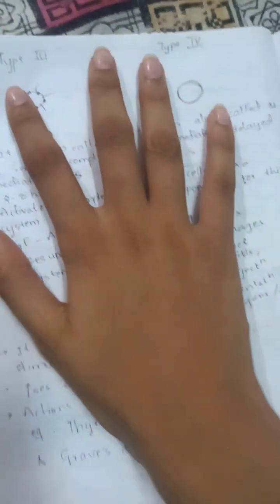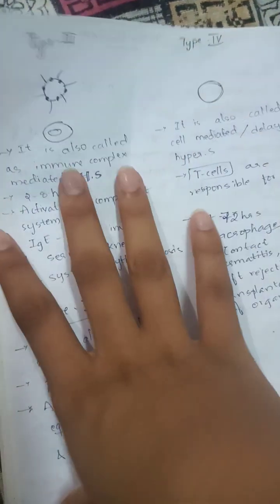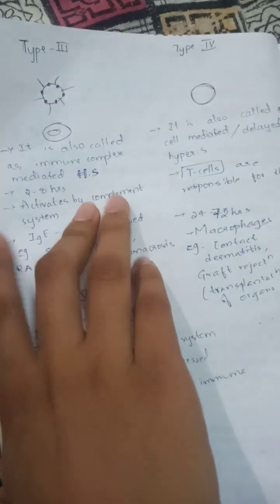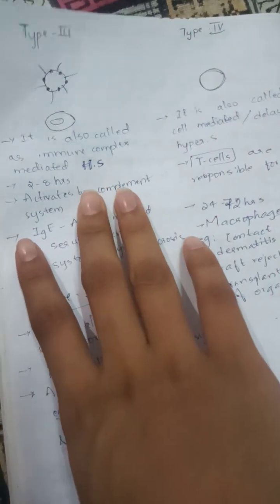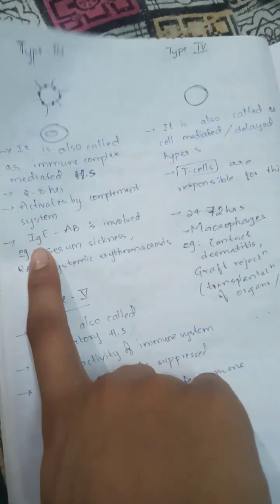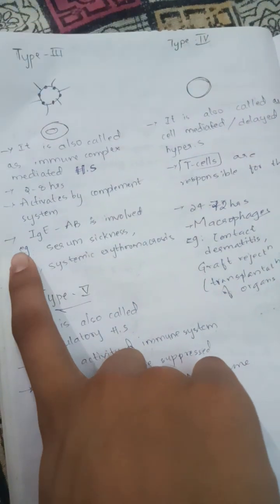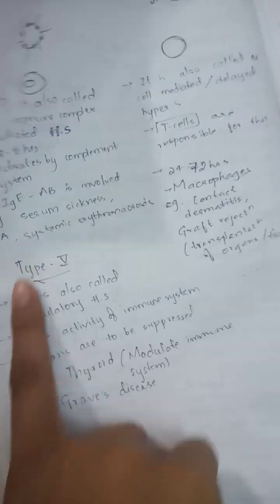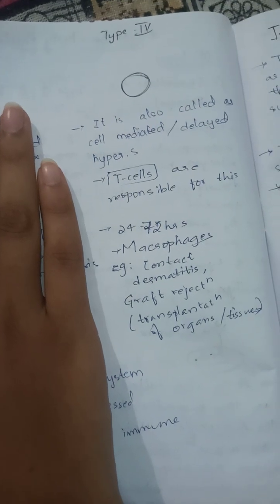It is immune complex mediated. So the other name of type 3 is immune complex mediated hypersensitivity, activated by complement system, and IgE antibodies are also involved. Examples are rheumatoid arthritis, serum sickness and systemic erythematosus. And type 4 is cell mediated or delayed hypersensitivity.